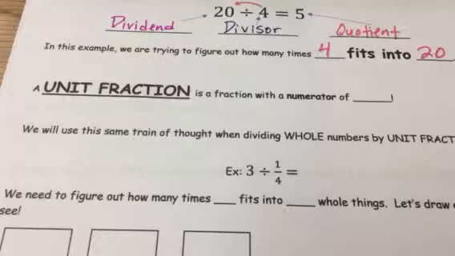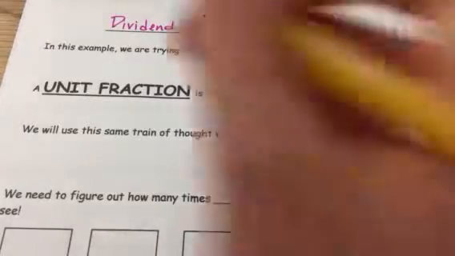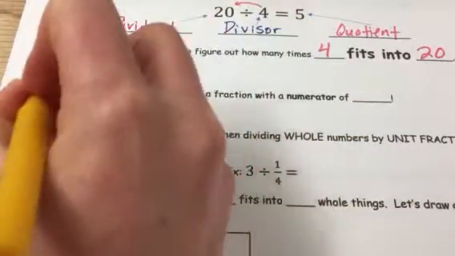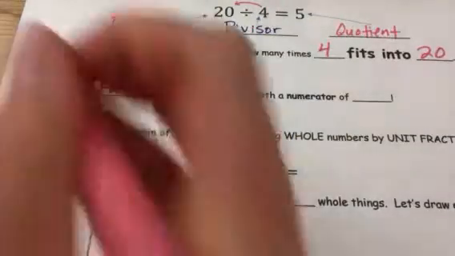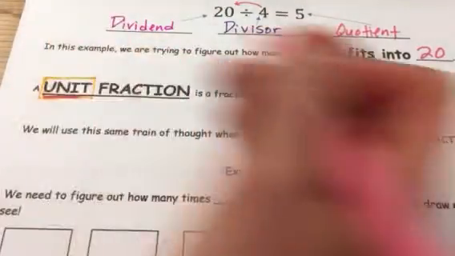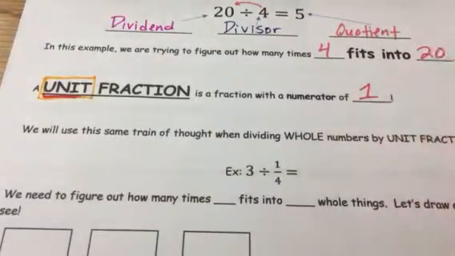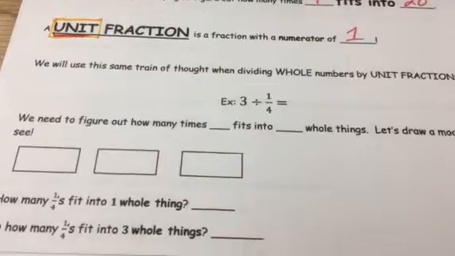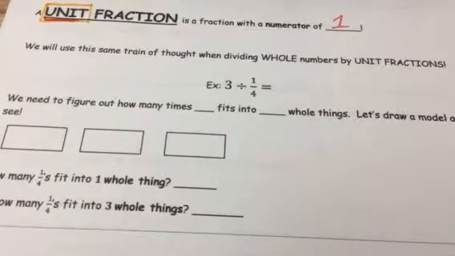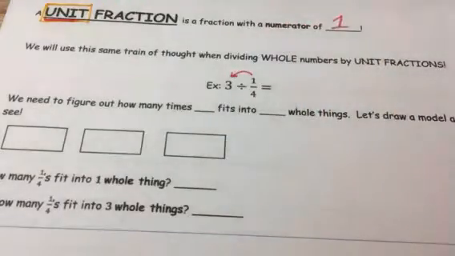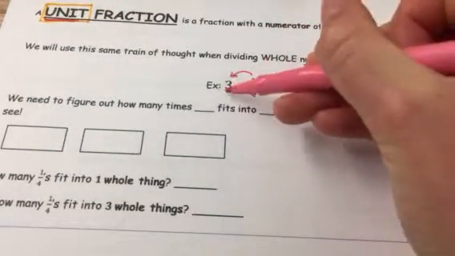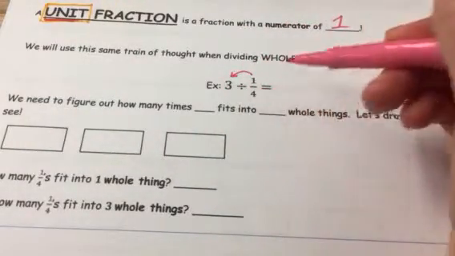So what is a unit fraction? I've said that word twice. Let's define what a unit fraction is. If you notice, the stem of the word unit is uni, and uni means 1. They are fractions with a numerator of 1. So we're going to use the same train of thought about figuring out how many times your divisor fits into your dividend to solve these types of problems where we have a whole number divided by a unit fraction.